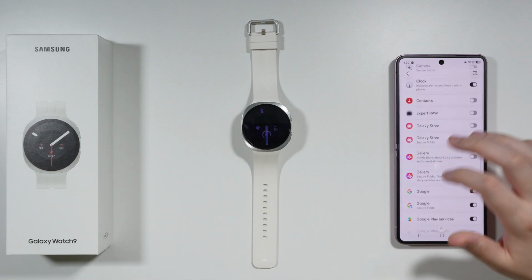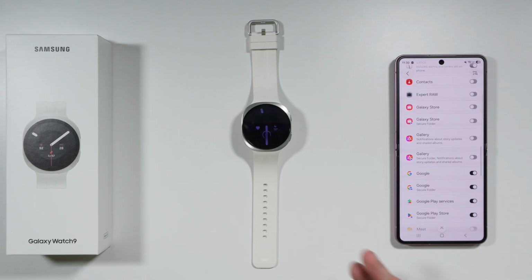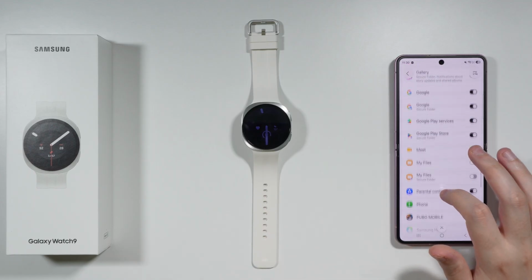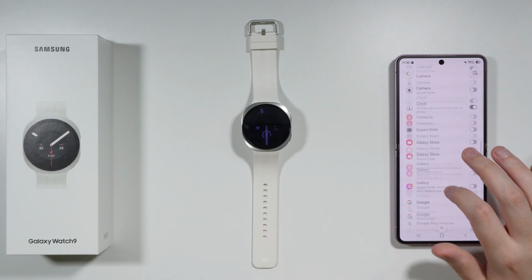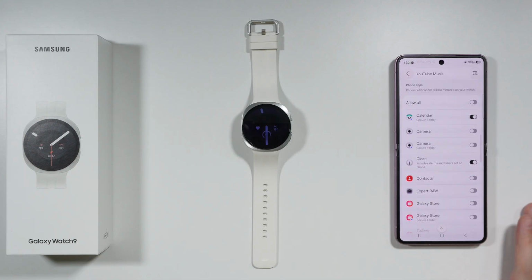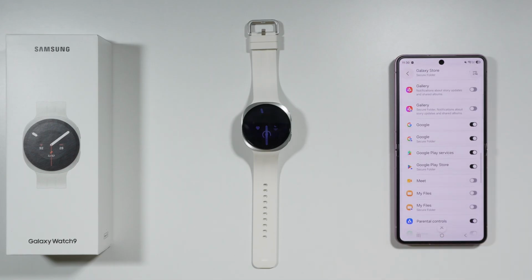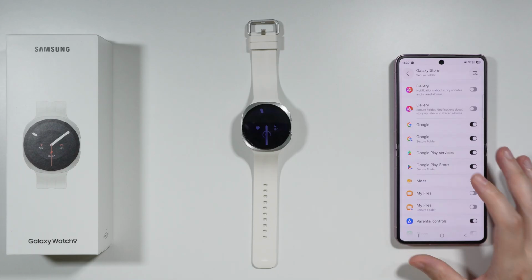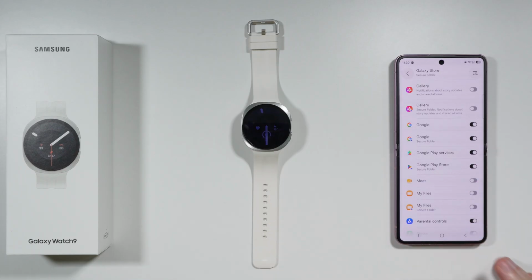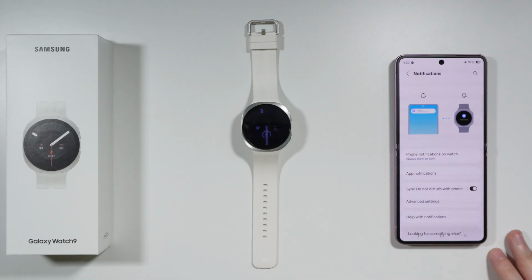But if you use something different, or if you don't have any of these messages apps on your Watch 9, the ones that you use, then if you keep scrolling down, you should be able to see phone apps. And you might want to make sure that the notification from the messaging app from your phone is actually allowed to be sent to your watch over here on this list.